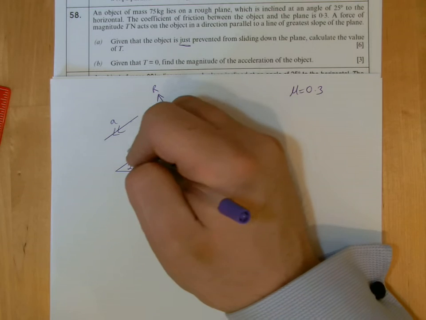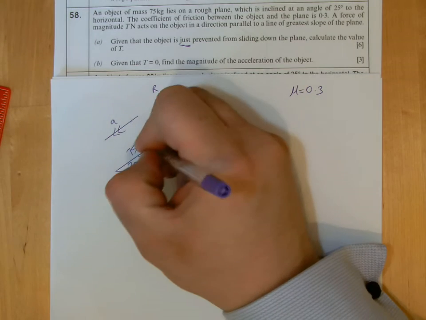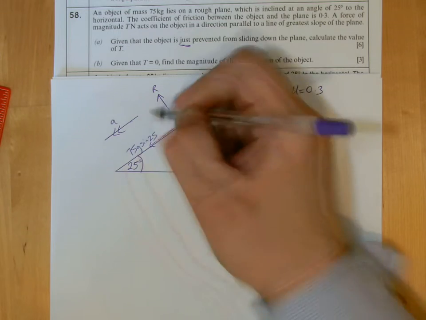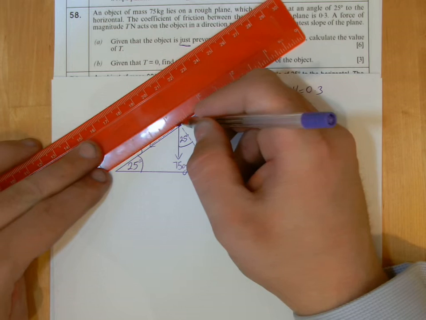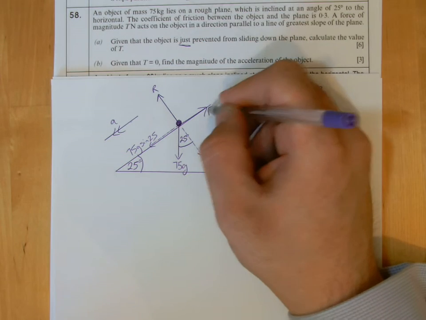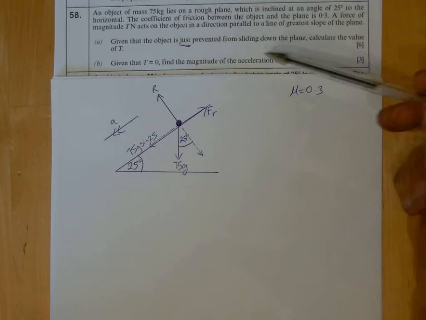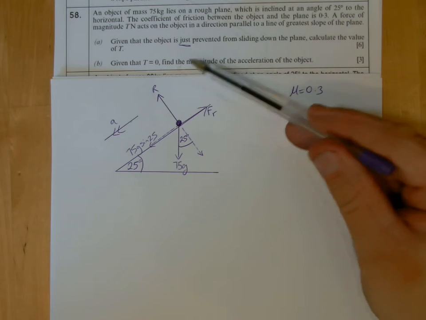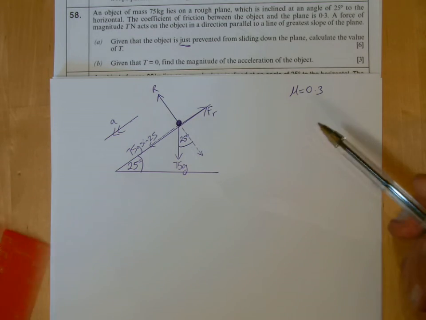Of course, that weight component would be 75g sine 25. Now, if it wants to go down, there will be a frictional force opposing it on a rough surface. The frictional force will be acting up the hill, but by the looks of this question, it would still fall. But there's this force of magnitude T acting along this line to keep it just about in place.